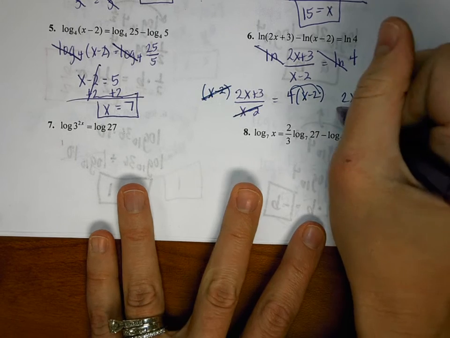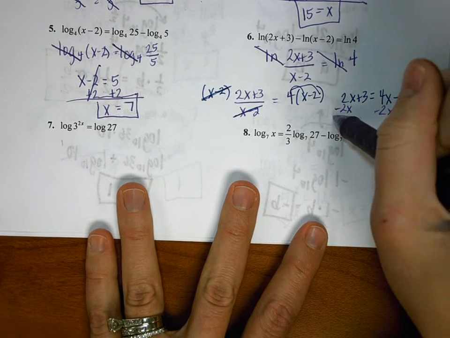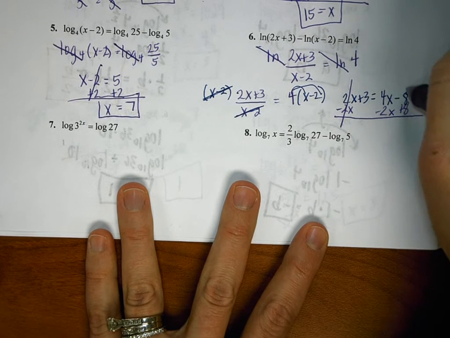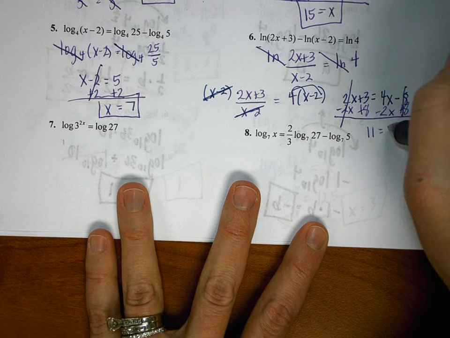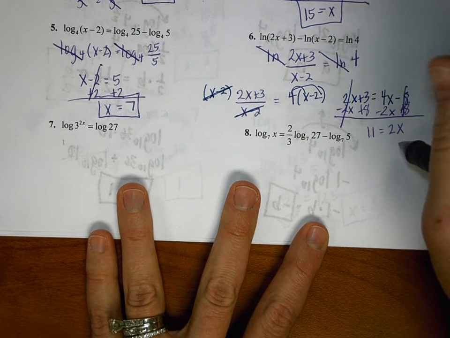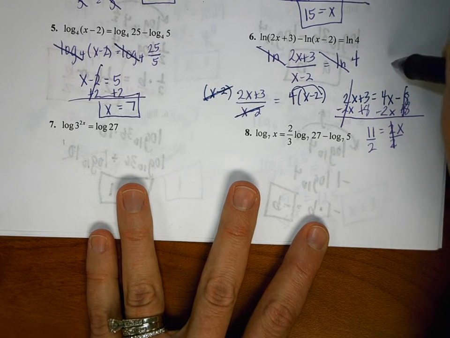So I will subtract 2x to both sides. And I'll go ahead and add 8 to both sides. And we get 11 equals 2x. And last step would be to divide by 2. And so my answer is 11 over 2.